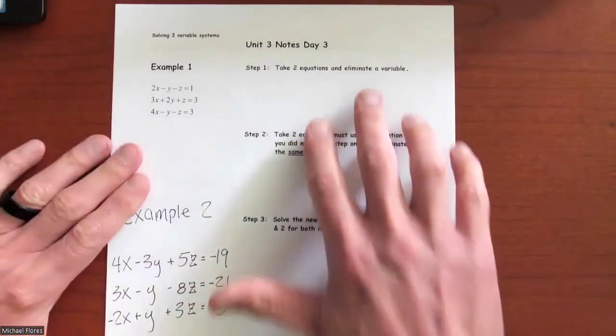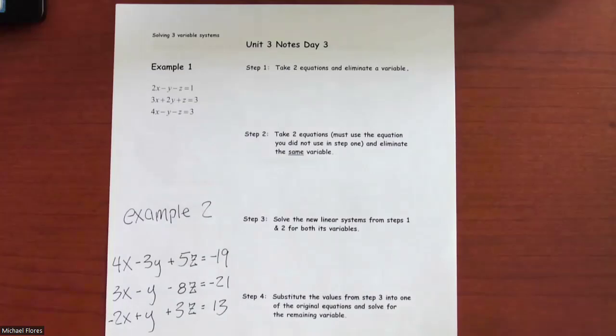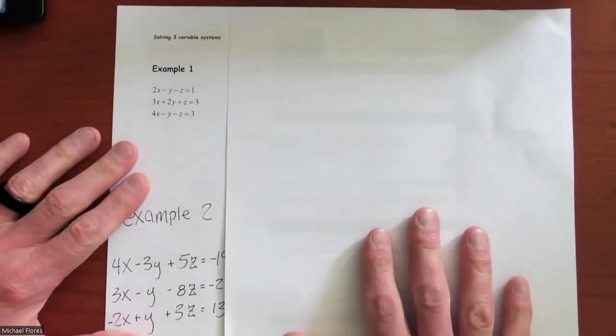Now, there's some steps here. Step 1, Step 2, Step 3, Step 4. If you want to read through that in your own time, go ahead. I just explain all this stuff as I actually work the problems. Okay. Here's what you want to do.